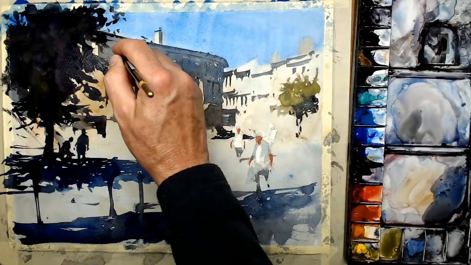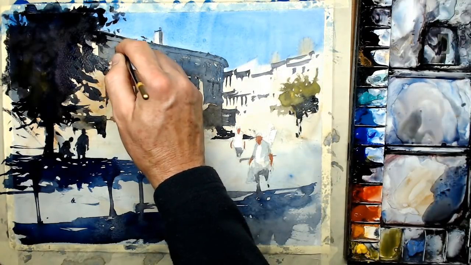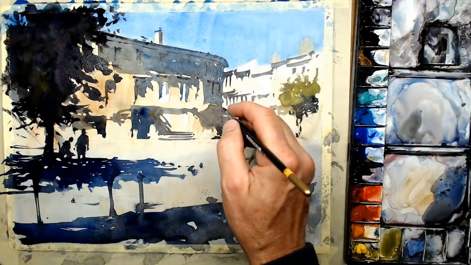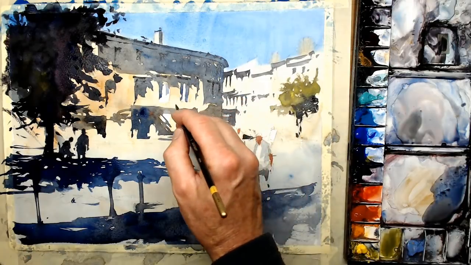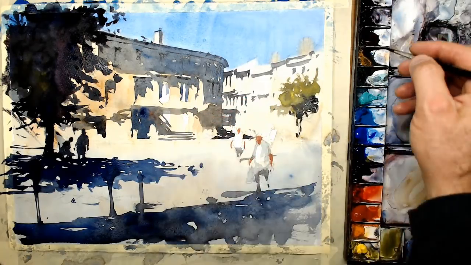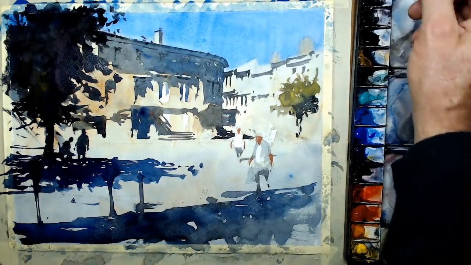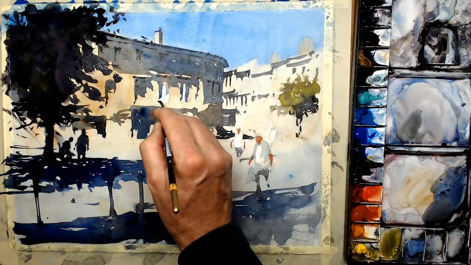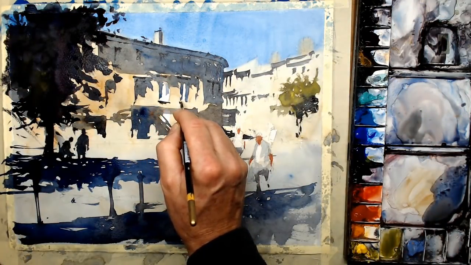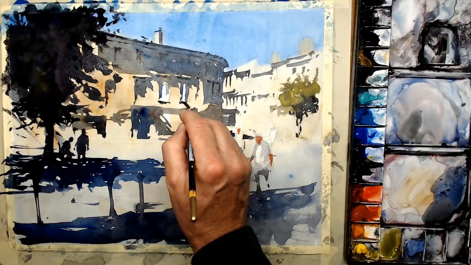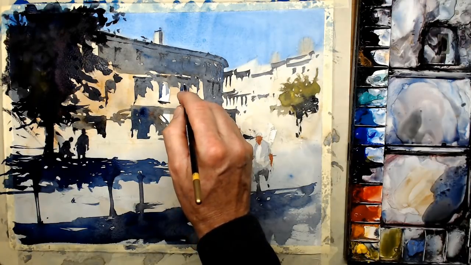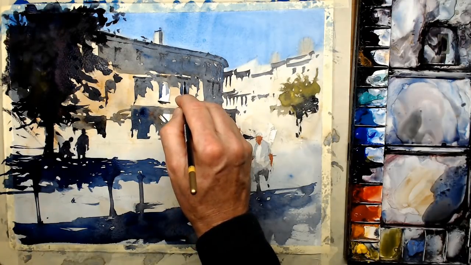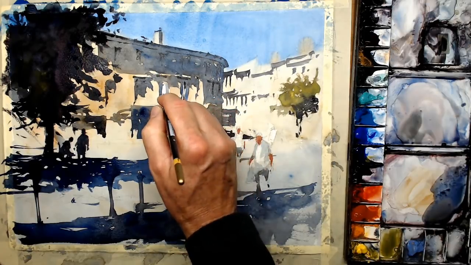Burnt umber, alizarin crimson, bit of neutral tint again. But very dry this, there's hardly any water at all in this. I might just pick up a bit of water in the palette if I can see something accumulating in a corner somewhere, but I don't want the brush to be too wet at all.